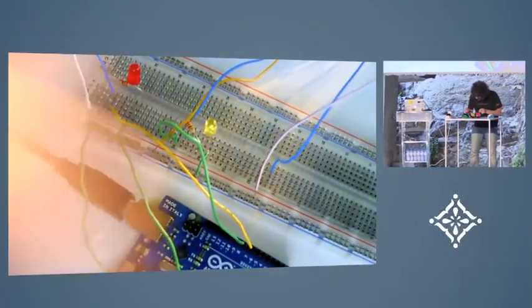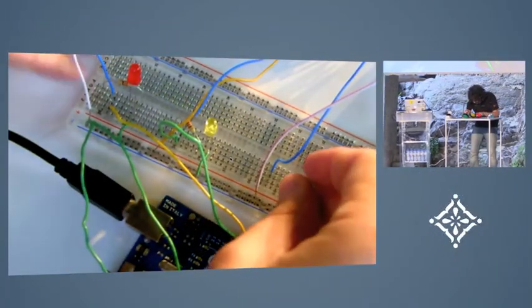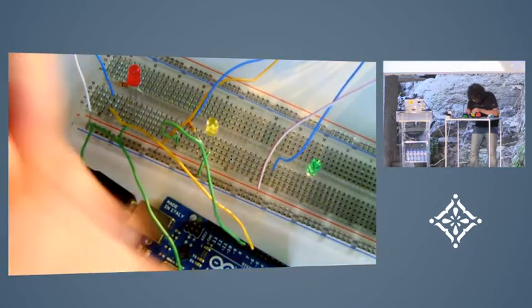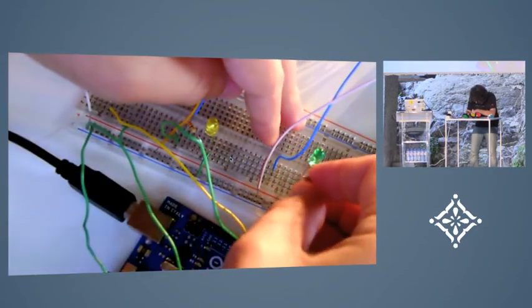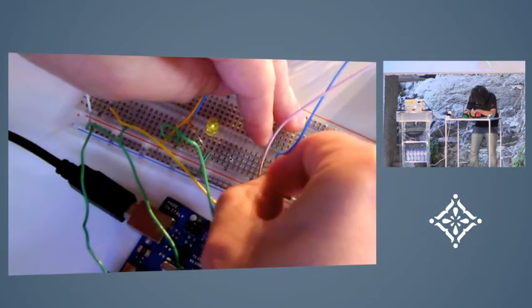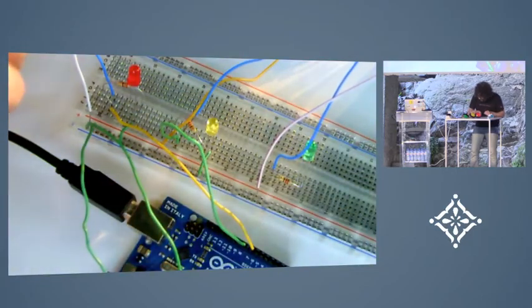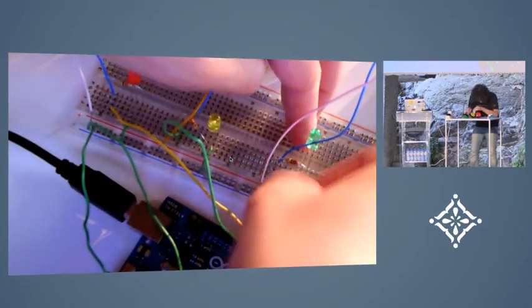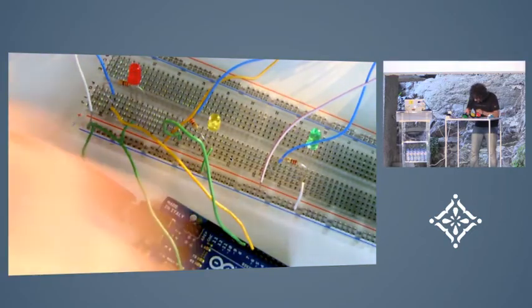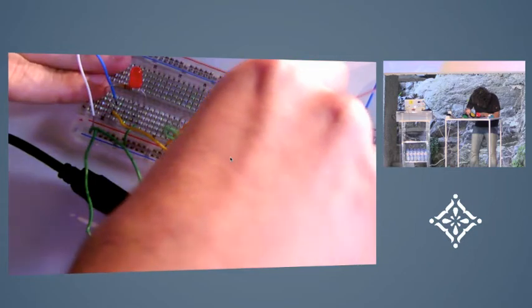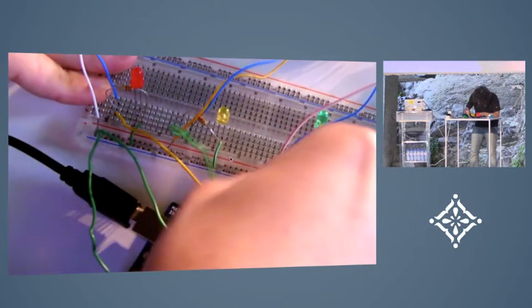Okay, so we have the third LED. Over here, we need the resistance. Otherwise, this thing won't work, or you will start to see crazy numbers, which is even better. And then we need to send this stuff to the 9 button.